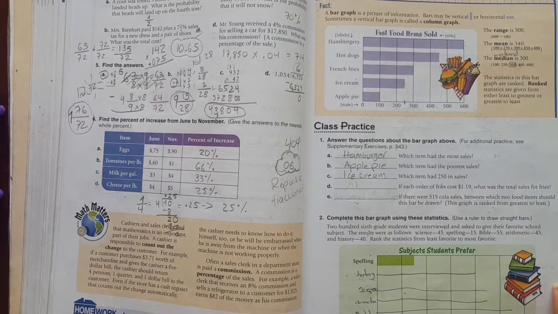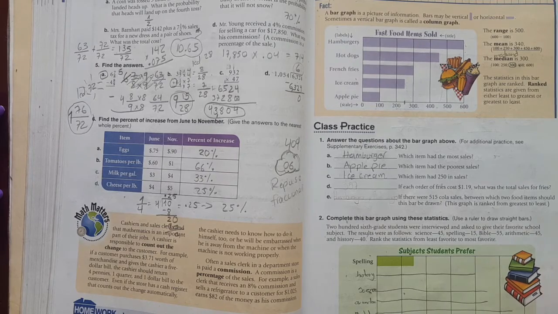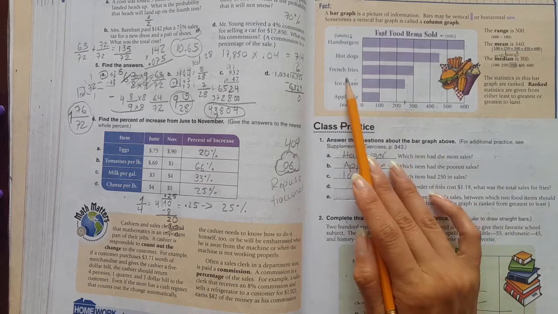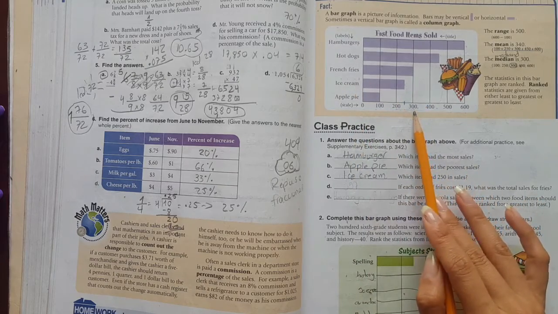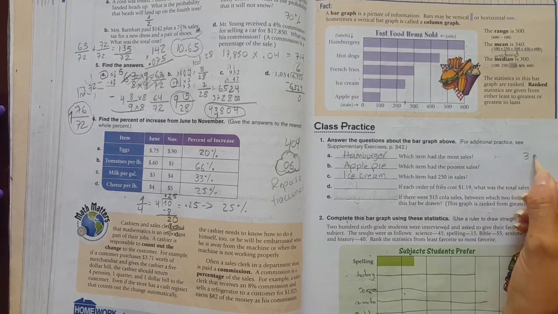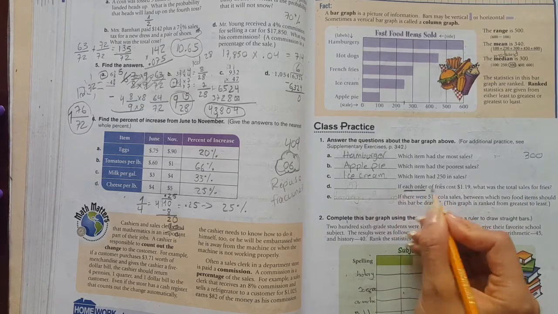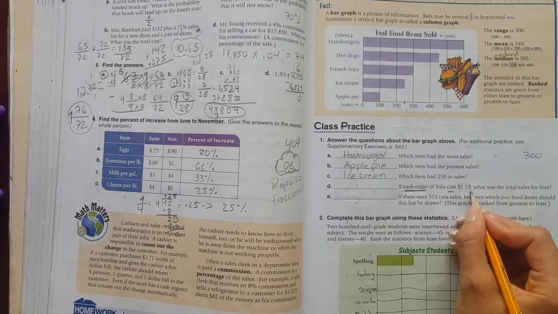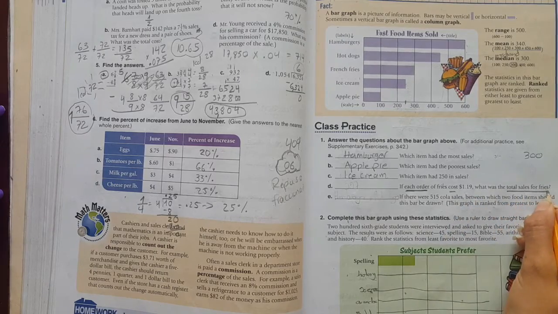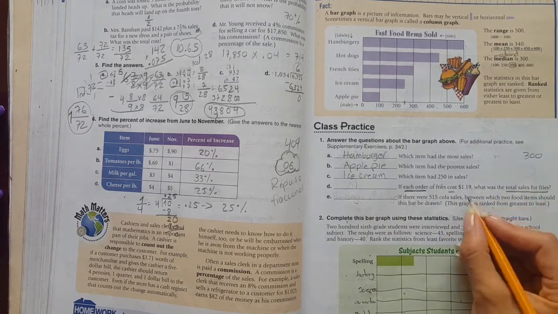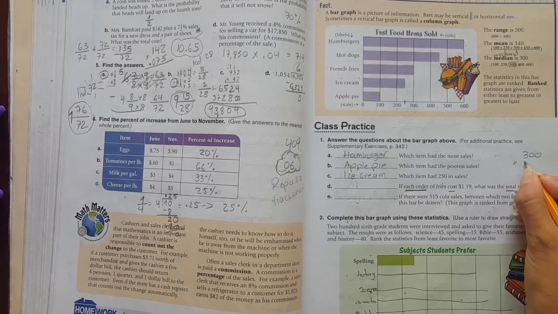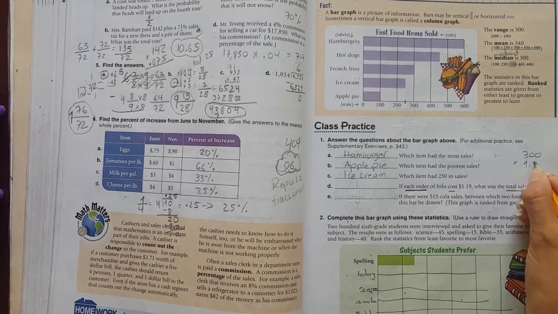If each order of fries cost 1.19, what was the total sales for fries? Yes? So listen up. French fries was 300. And they say that cada orden, cost 1.19. What is the total sales? So what do we need to do? Yes, cada una de estas vale 1.19.